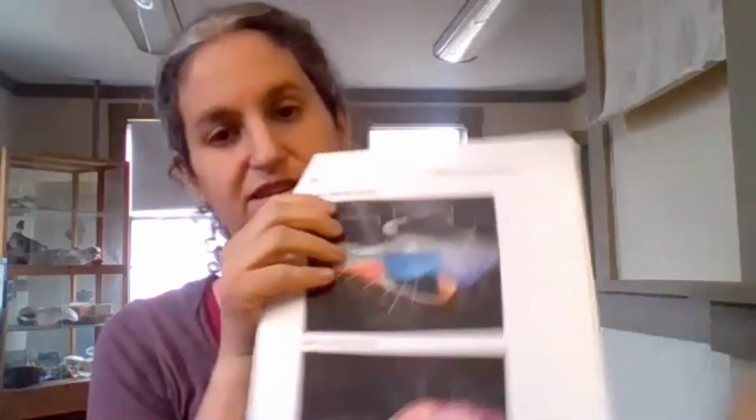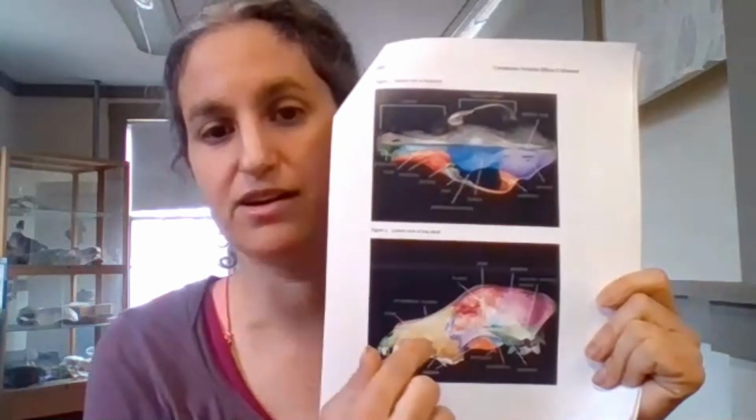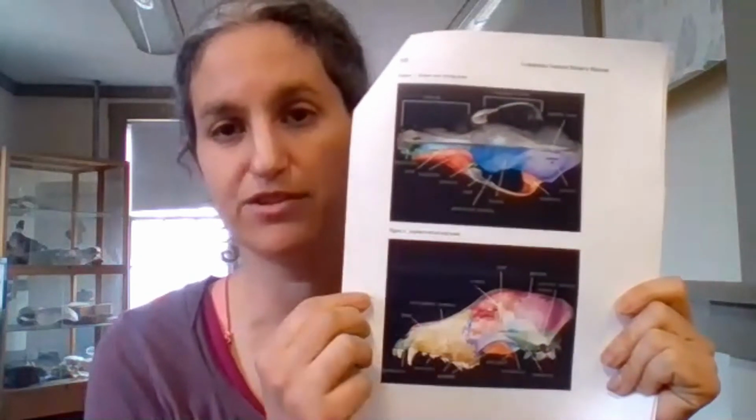And you can see there's a lot of terminology. And to help you in the back, there's a glossary. And there's also some really nice labeled images. There's instructions here on the dental formula, if you just look up dental formula in your glossary. And this part is really helpful. There are skulls with the bones color-coded and labeled to help you in identifying them as you go through the key, as well as other parts.